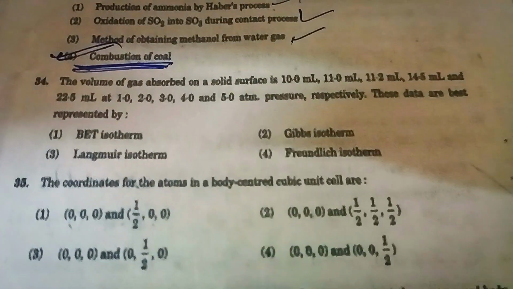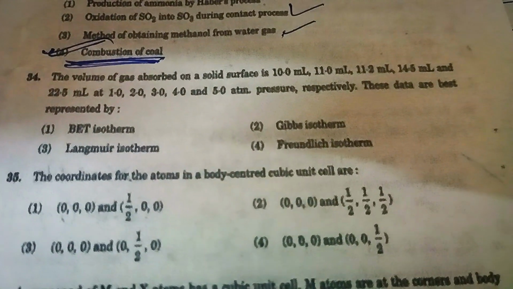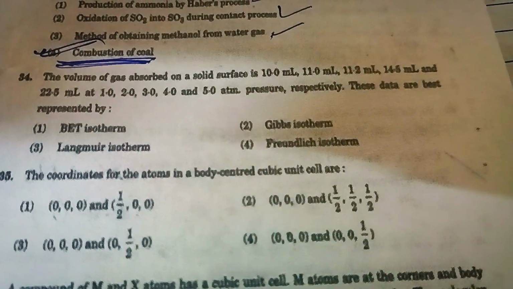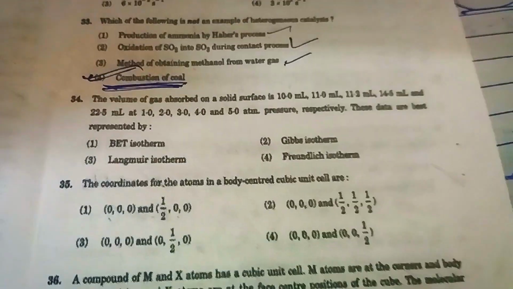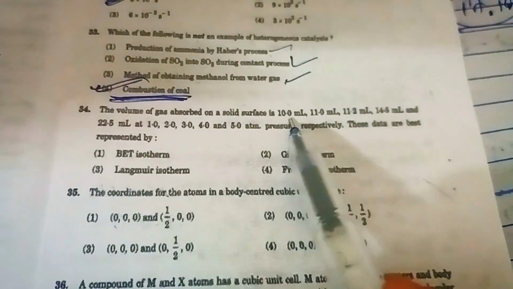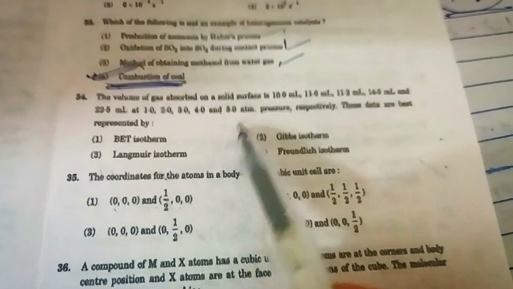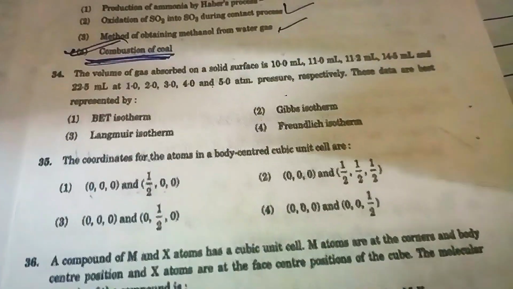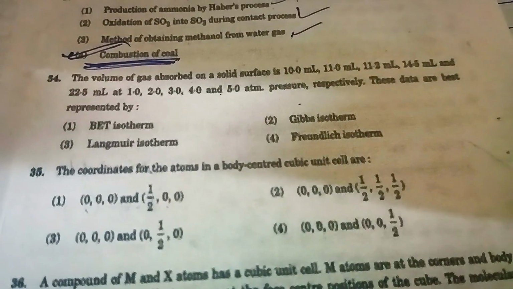And next, here, 34th: the volume of the gas adsorbed on a solid surface. This is 10, 11, 11.2, 14.5 and 22.5. So it is increasing, and the pressure is also increasing step by step. So we have to know this data. And here they are asking which of the data is best for the represented process.